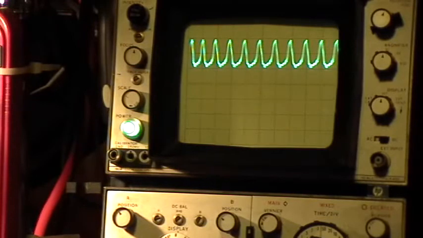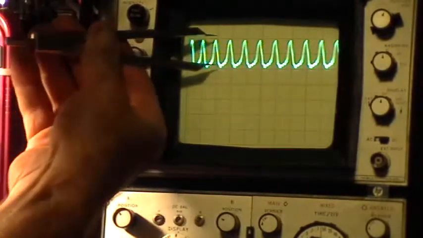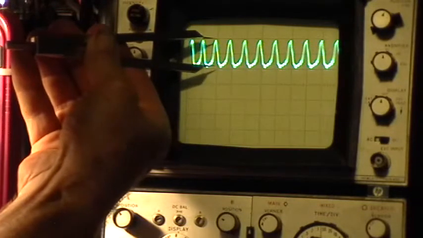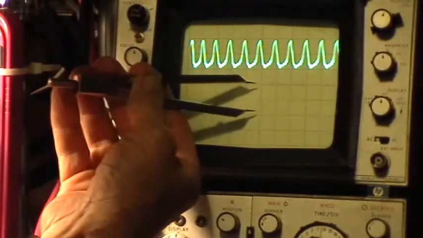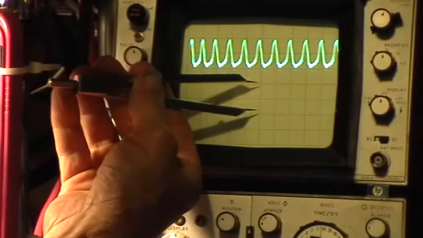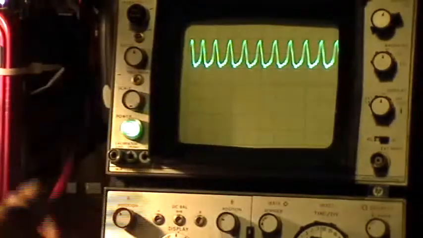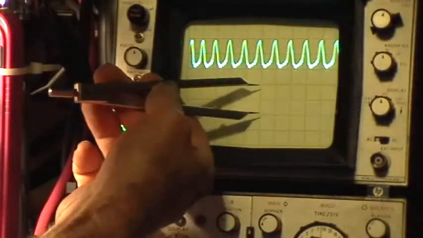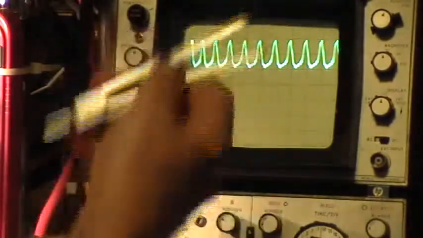Now let's look at the amplitude of those oscillations with the caliper. I'm going to measure from peak to peak, and then go down here to the scale, and I see 1.7, call it 1.8, times 10 volts, so that's 18 volts peak to peak on those oscillations there.